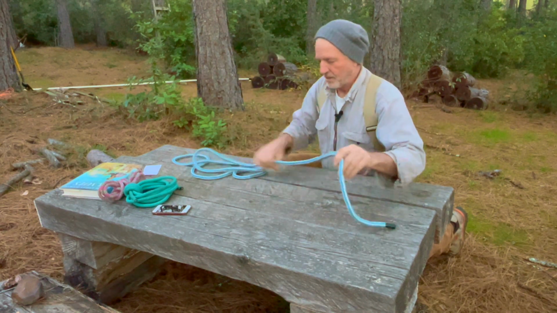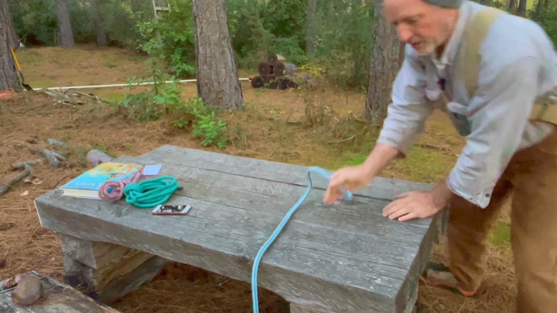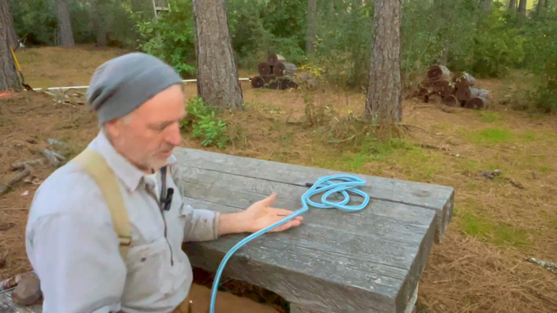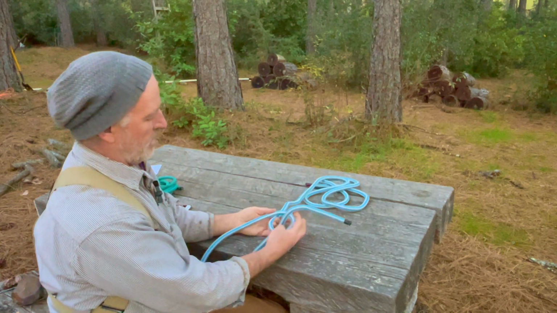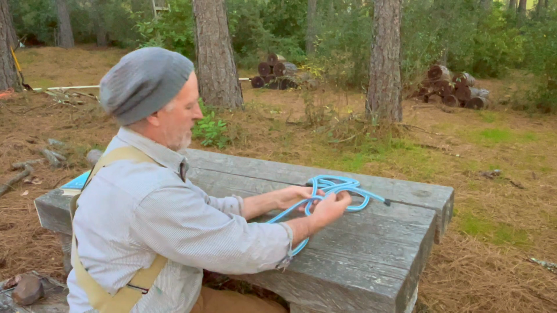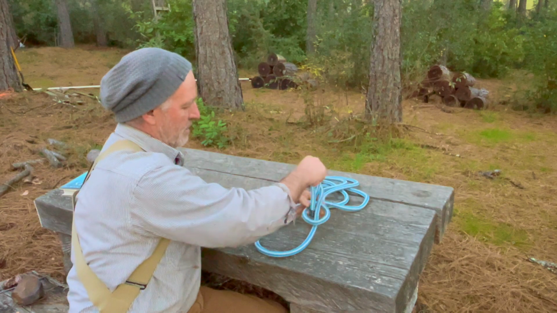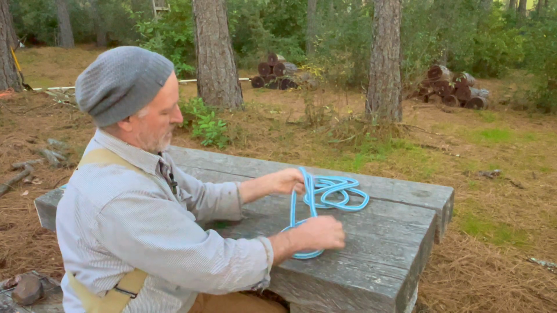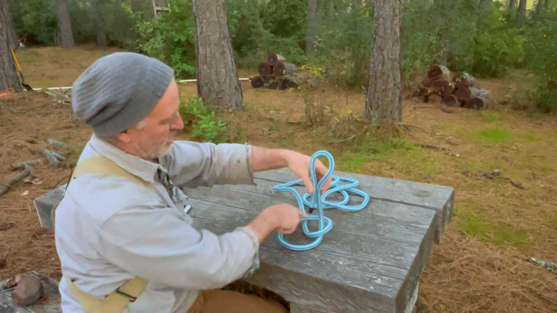Here, I'll get around to this side so you can see better. If I'm going to tie a bowline, this is the way I tie it. Cross over, make a circle, and now the knot is almost three-quarters of the way done. If you look at the bowline, it's got a turn and a loop, which Ashley's Book of Knots calls a closed loop. This right here is a closed loop. This is a turn.